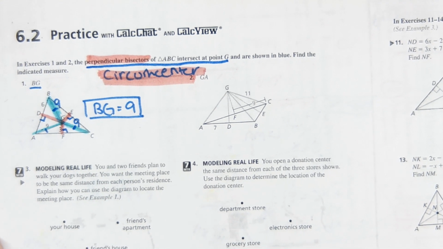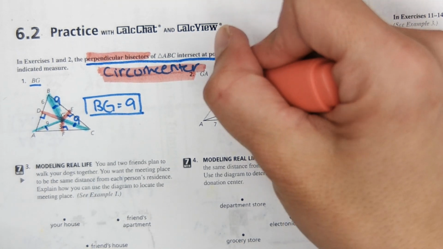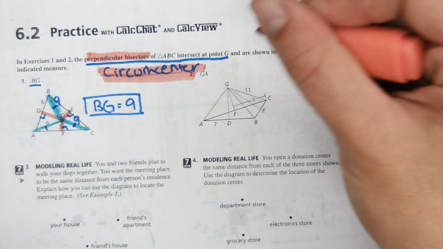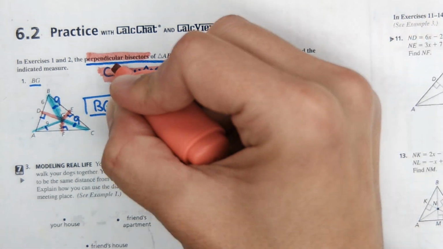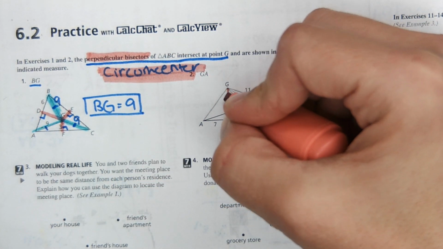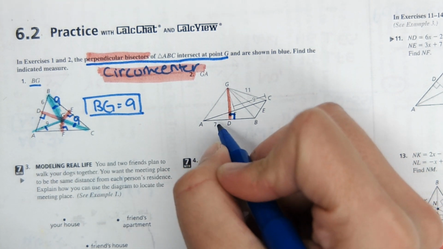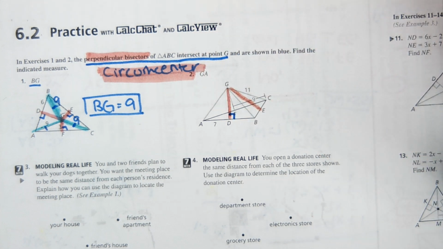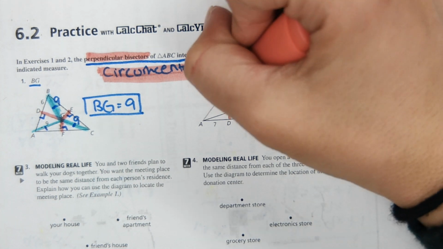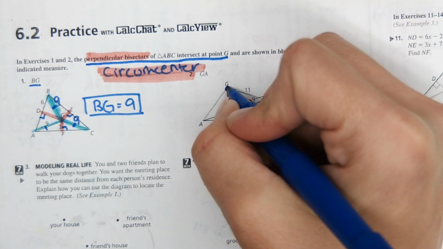Okay, and then number 2, this looks a little different. The way this is drawn, it's more like 3D. What happens is the circumcenter for this one is outside of it. So I'm looking for perpendicular bisectors first, and I'm going to highlight all those pink. GD is a perpendicular bisector to this segment, and then GE is a perpendicular bisector here, and then behind, GF is a perpendicular bisector. And then this here, point G, is the circumcenter.